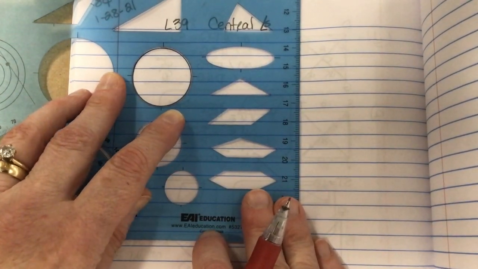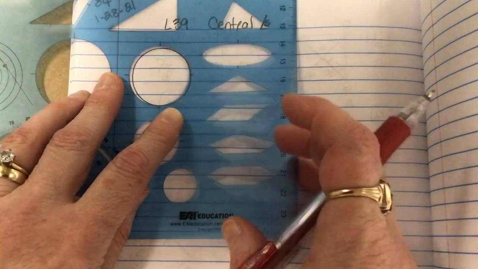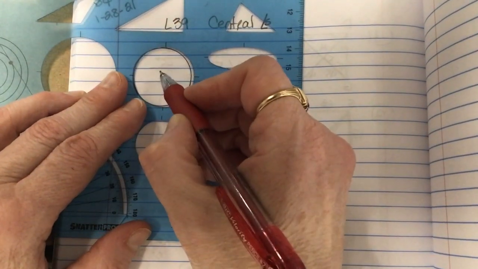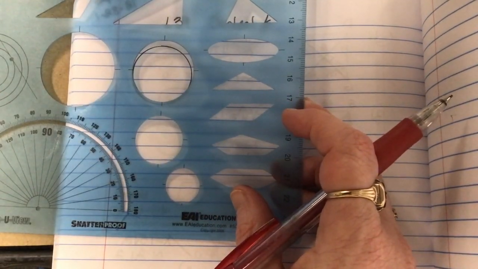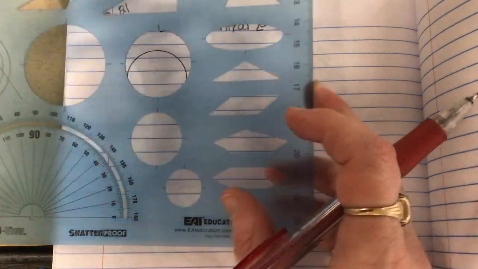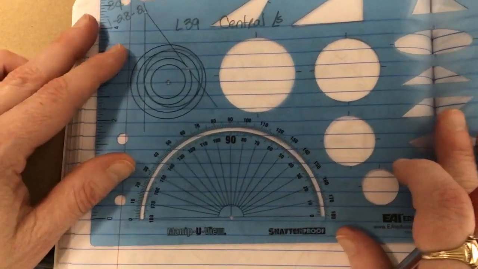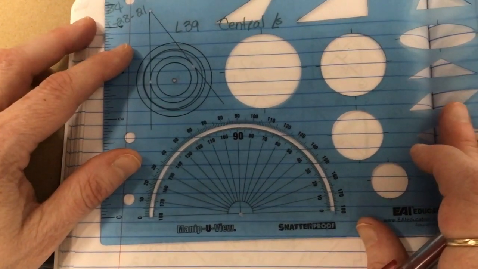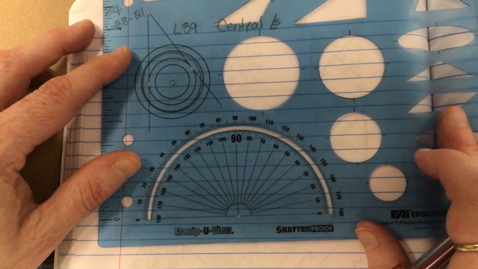Because with circles in geometry, you need the center of it. And you can eyeball it and kind of go, oh, it's about right there. But this thing is called a center finder. It also will do tangent lines. We'll talk about that later. And for some reason, I think the big one, I can't remember which one, doesn't fit real well. So you just line up your circle. Yeah, I think all four of them are on there.